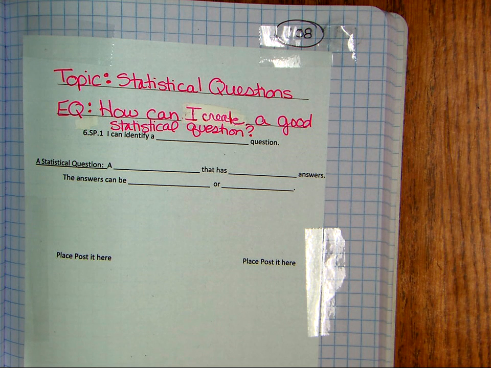And so that you can use that data to form tables and graphs and to relate to each other and to form other questions. So our essential question, the question that you should be able to answer at the end of today, is how can I create a good statistical question? Because there are some questions that just are not good for statistical purposes. This is from 6 SP1.